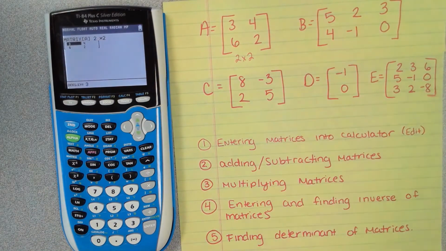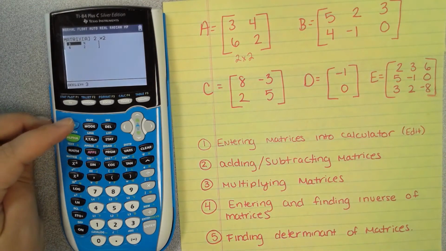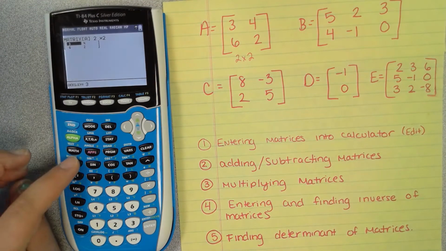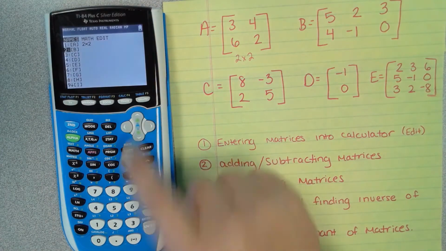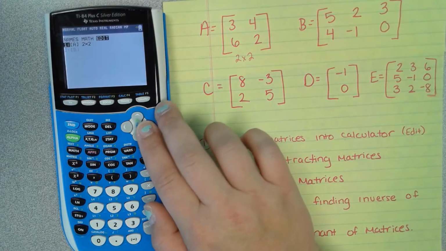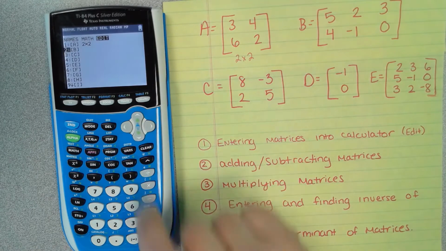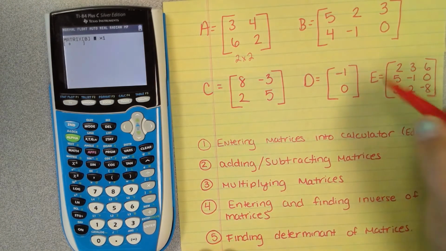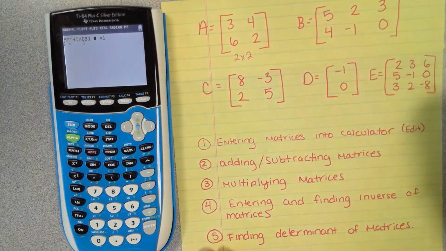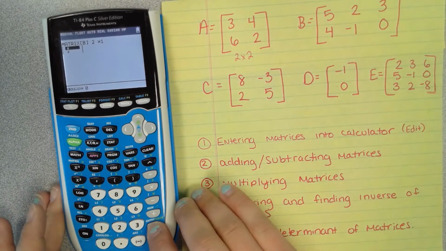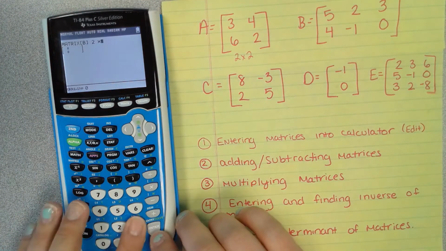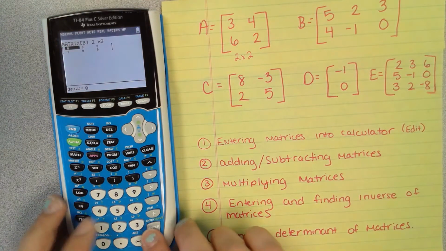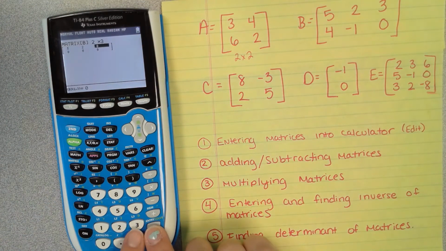Now I want to enter matrix B. So to do that, I'm going to go second matrix again. Actually, sorry, I'm going to go over to edit, and then go down to B. And I'm going to hit enter again and do the exact same thing. So this is 2 rows by 3 columns. And I'm going to enter 5, 2, 3, 4, negative 1, and 0.